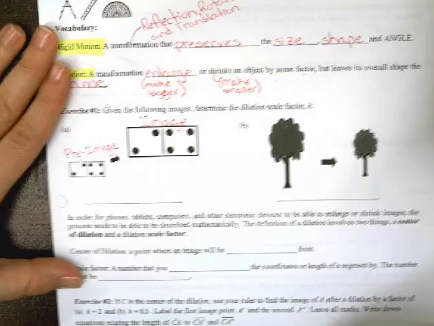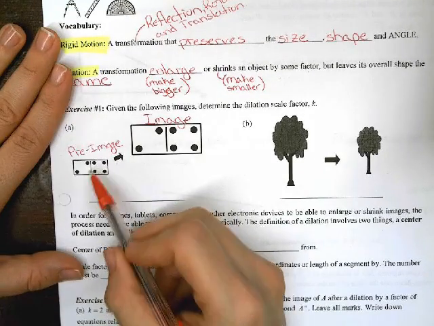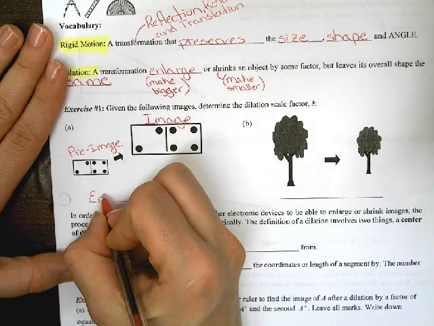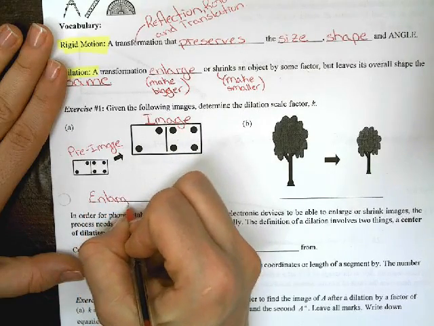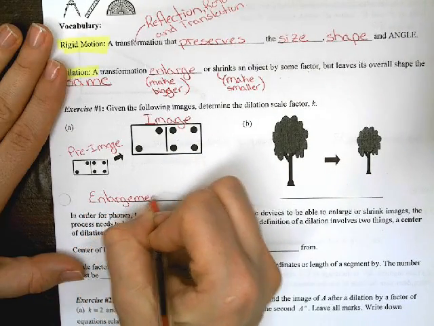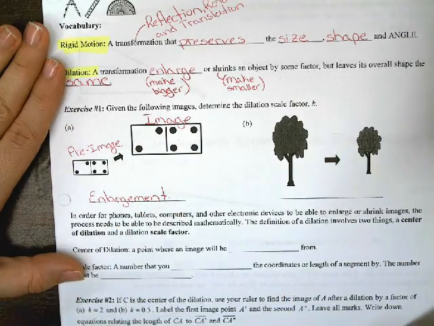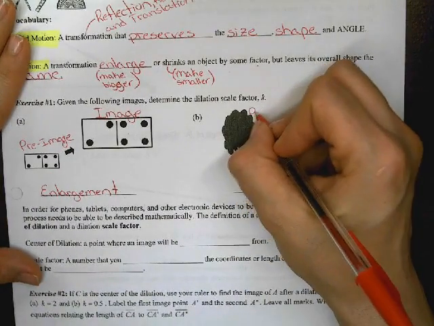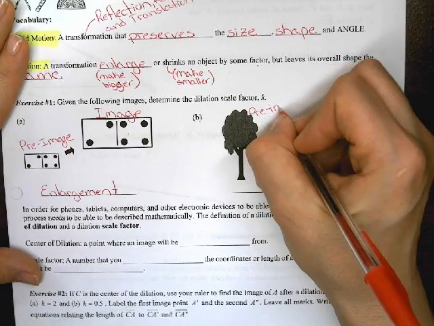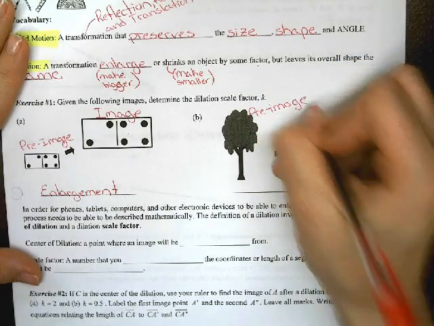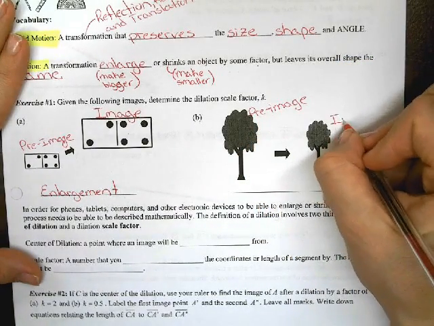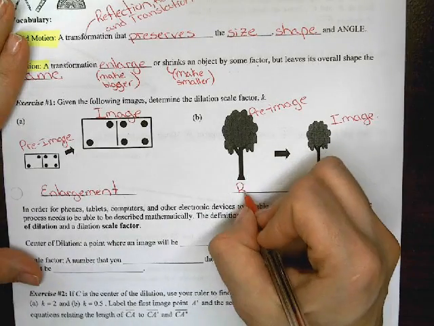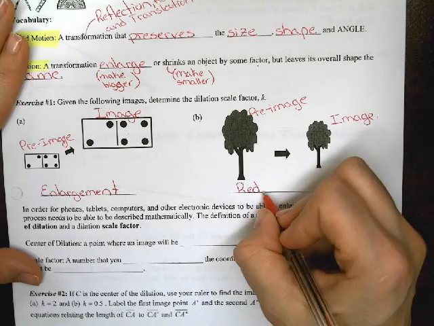Okay, so as you see from our pre-image, it was small. In the first picture, it got bigger, which is called an enlargement. And in the second picture, you can see that the pre-image is bigger than the image. So when that happens, that's called a reduction. It got smaller.